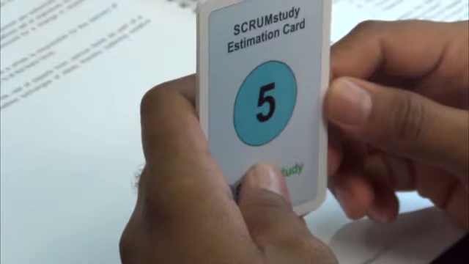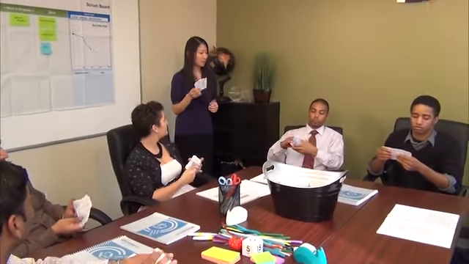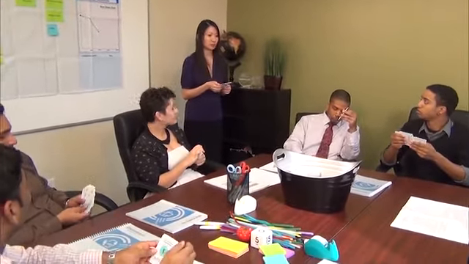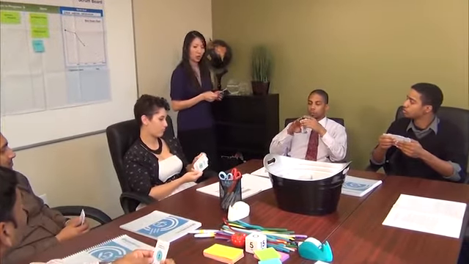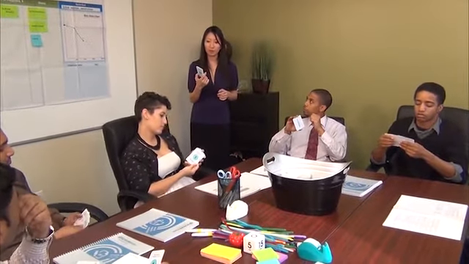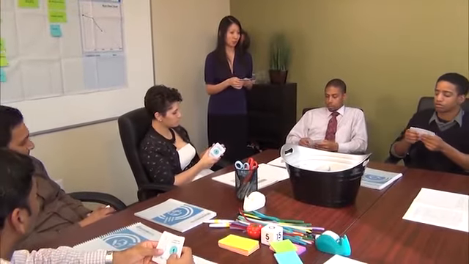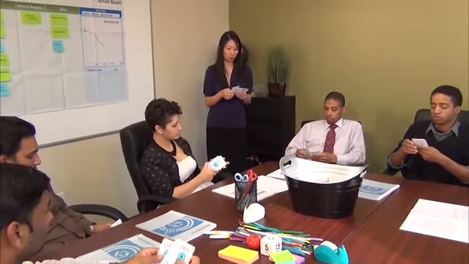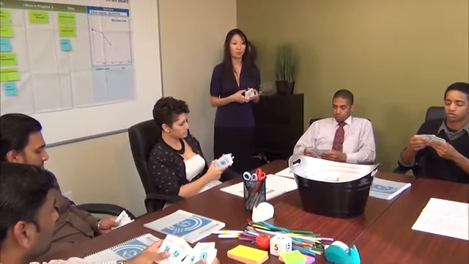The instructor distributes a pack of cards to each of the 7 participants. All right, so all of you have a set of these estimation cards. These are also sometimes called Planning Poker cards or Scrum cards. Basically, the set that you have in front of you uses the Fibonacci sequence. If you notice, they go 1, 2, 3, 5, 8, 13, 21, and 34, okay?